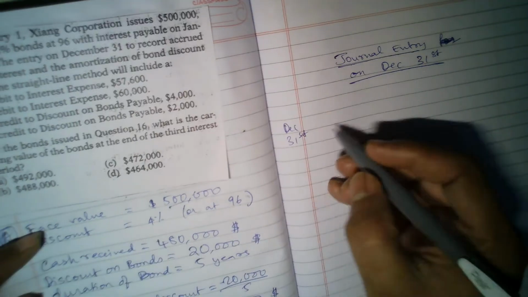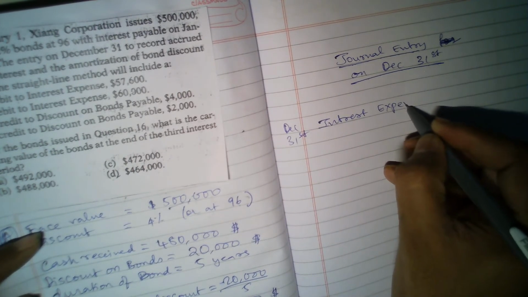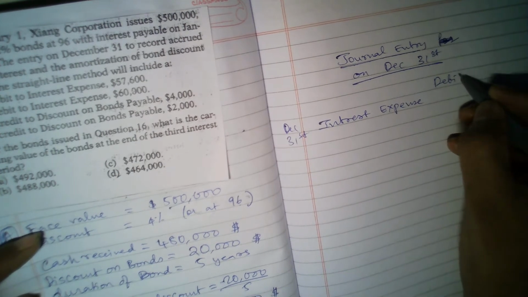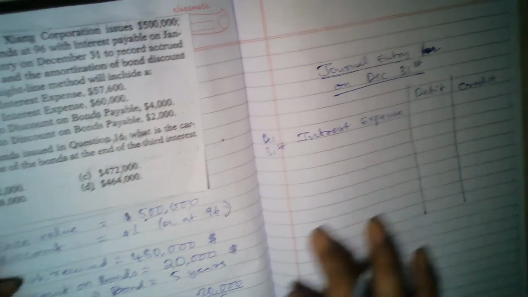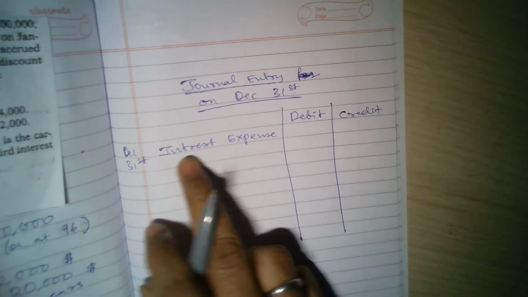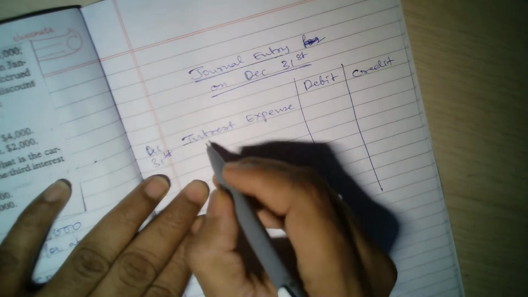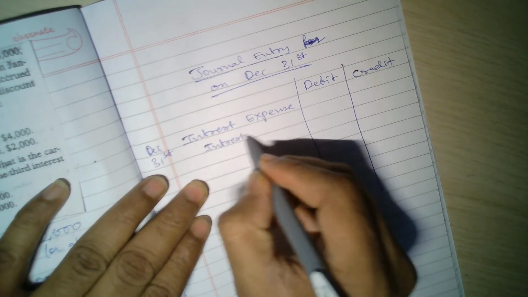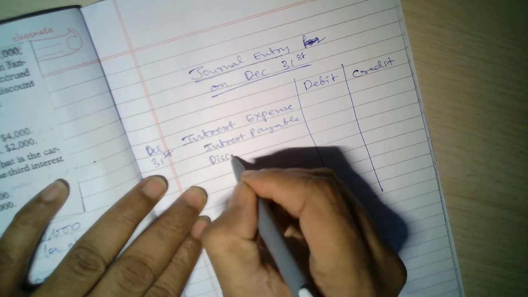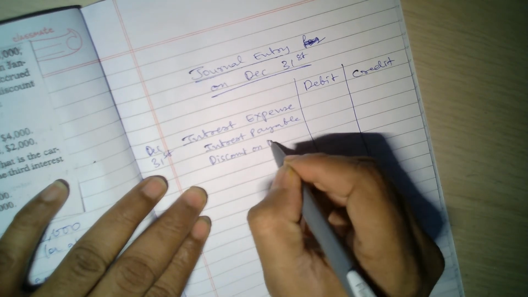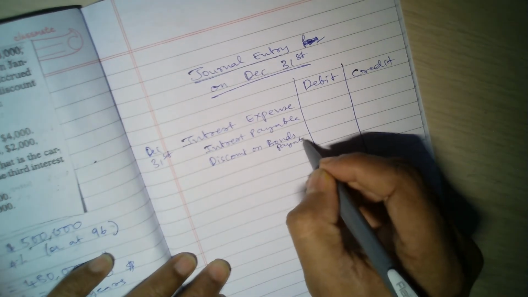So let's do that. Interest expense will be a debit, and then credit. What will be the credit? I will come back to this amount later. Meanwhile, I have two things: interest payable and discount on bonds payable.